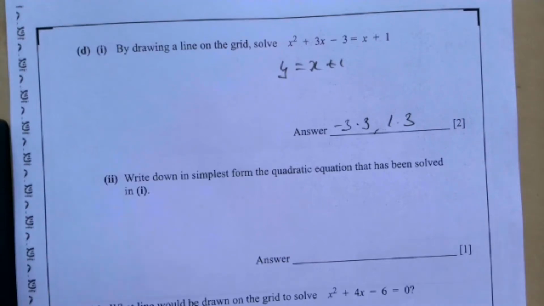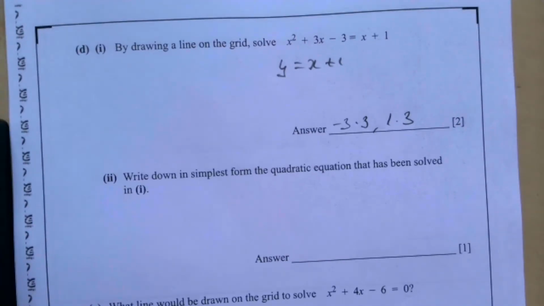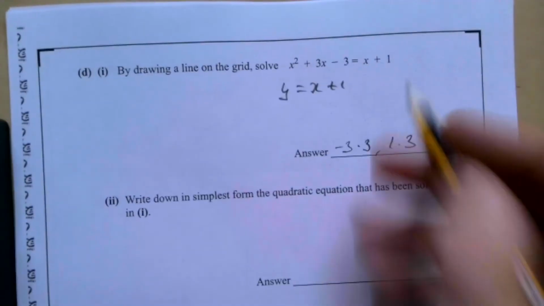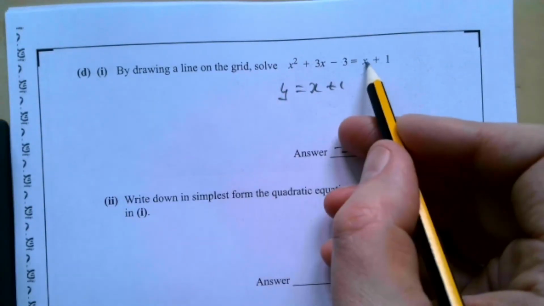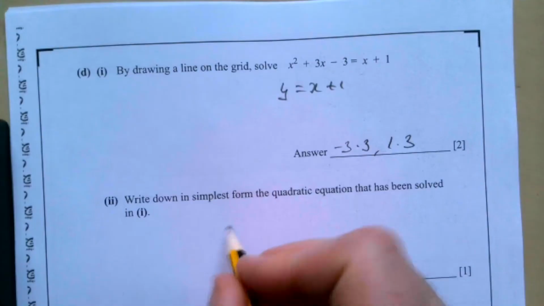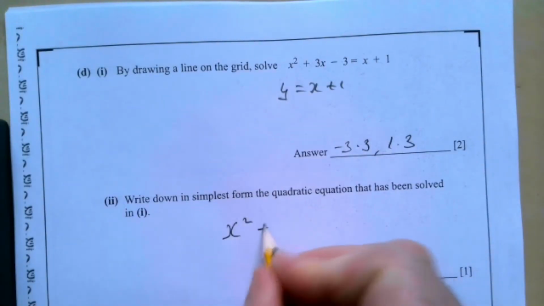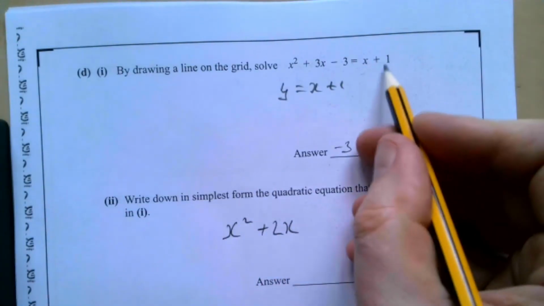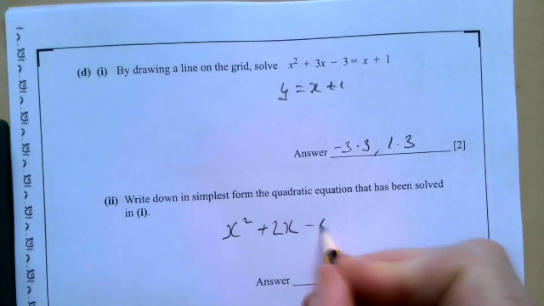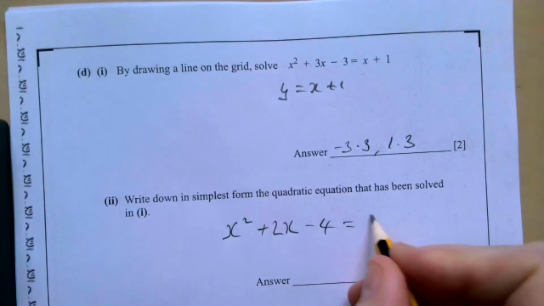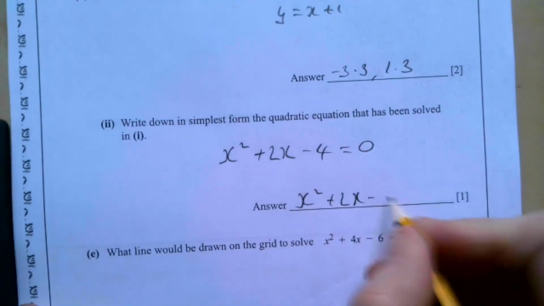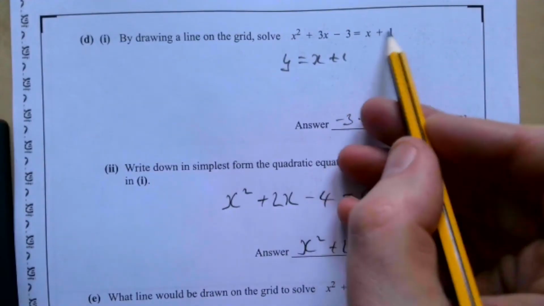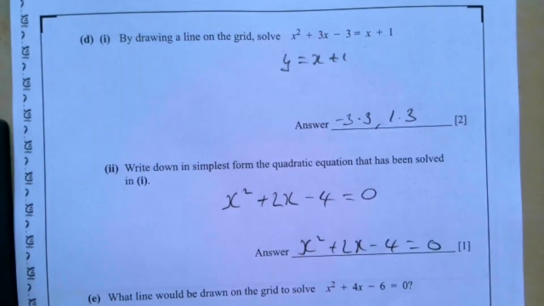Write down in the simplest form the quadratic equation that has been solved. So we're effectively taking everything then to the other side. So we would be taking x from both sides. That would give me x squared plus 2x, and we're taking 1 from both sides. That would be minus 4, and that equals 0. So x squared plus 2x minus 4 equals 0. Hope you see what I've done there. It's from the previous one. We're trying to get this equal to 0 and over to there.